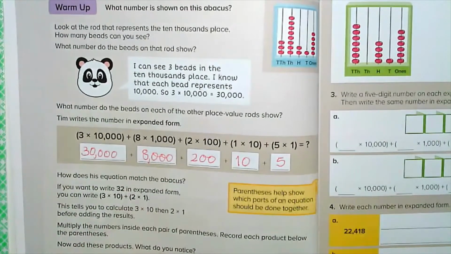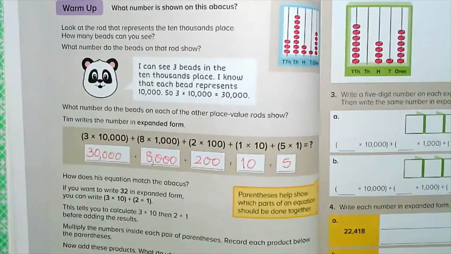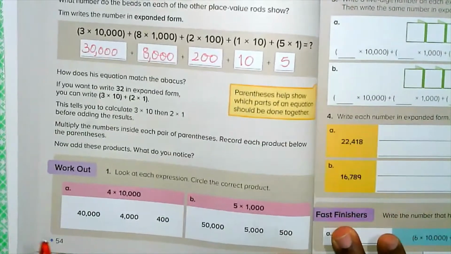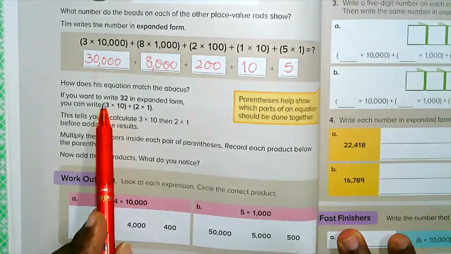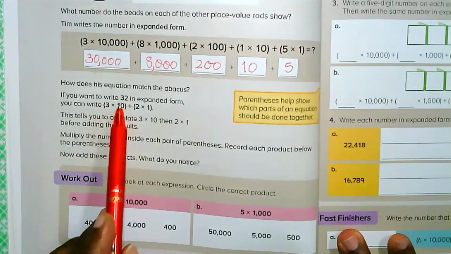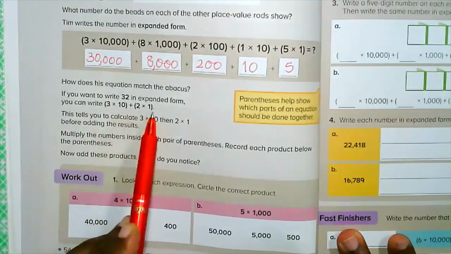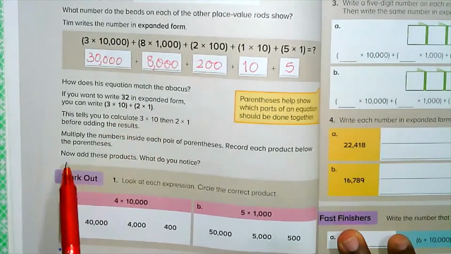Add them together, you get 32. And for this equation, we do the number sentence in the parentheses. 3 times 10, 30. 2 times 1, 2. So 30 plus 2 equals 32.